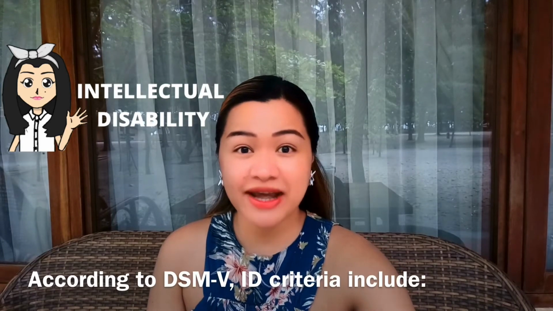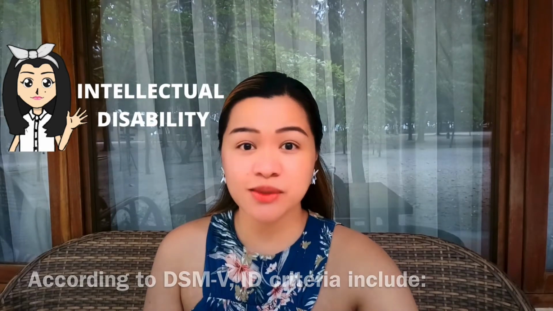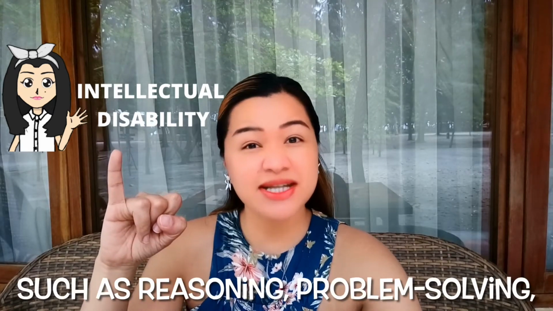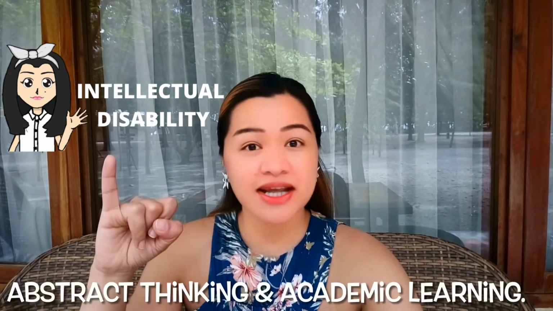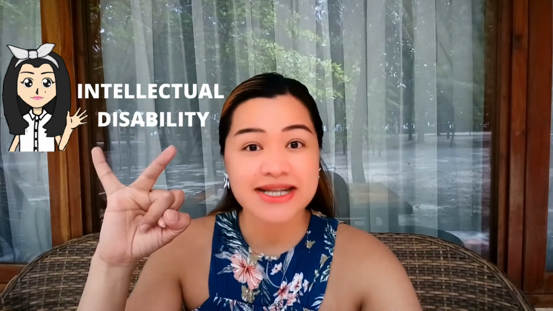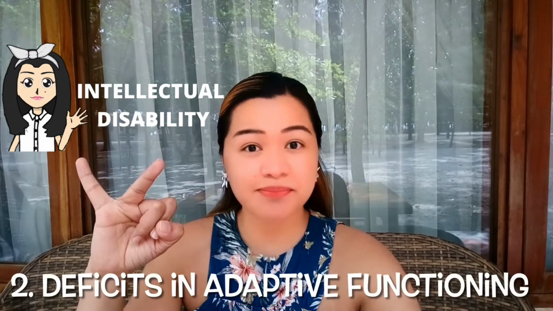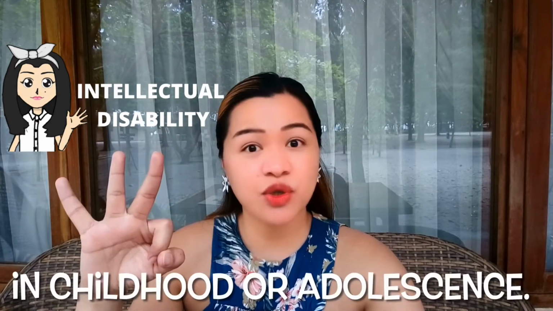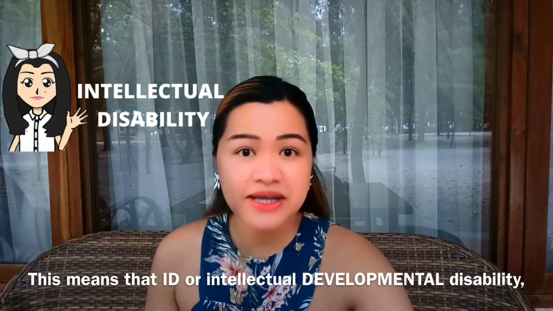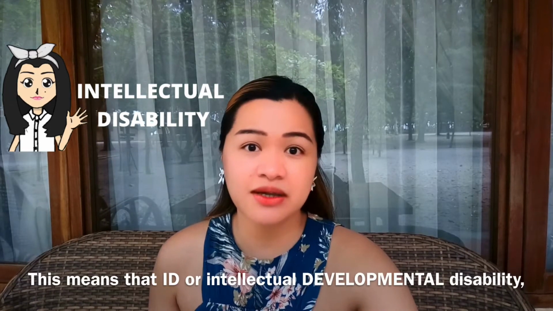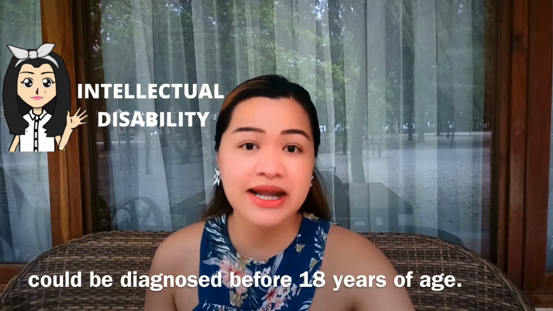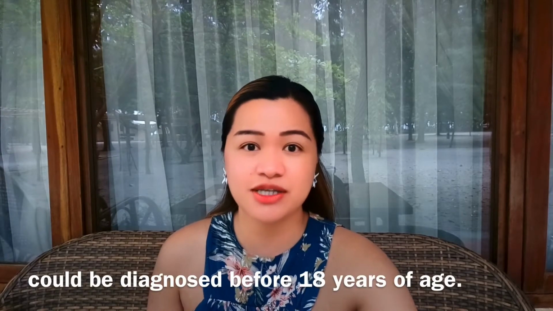According to DSM-5, its criteria include, first, deficit in intellectual functions such as reasoning, problem-solving, abstract thinking, and academic learning. Second, deficits in adaptive functioning such as difficulty in adapting to the environment. And third, the onset in childhood or adolescence. This means intellectual disability, which is also known as intellectual developmental disability, could be diagnosed before 18 years of age.